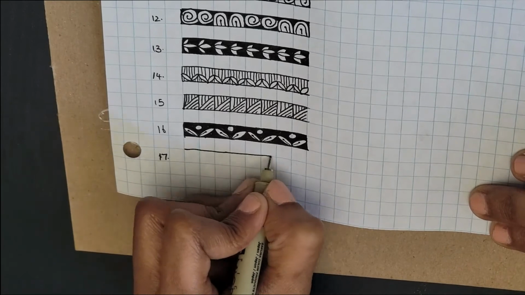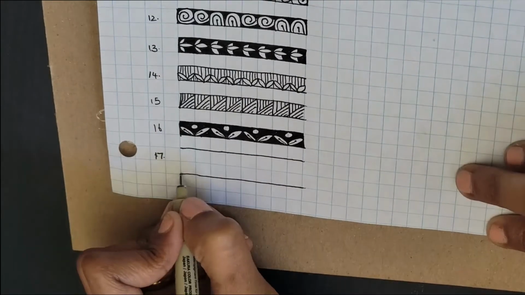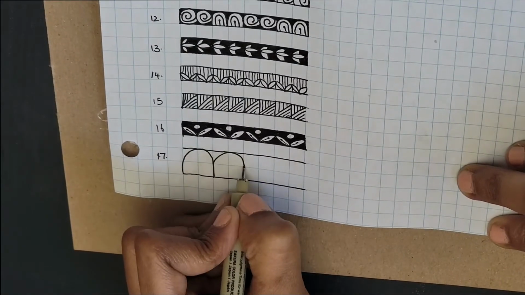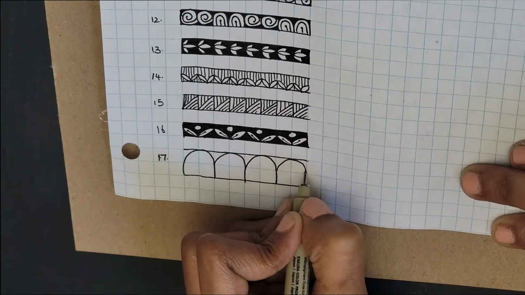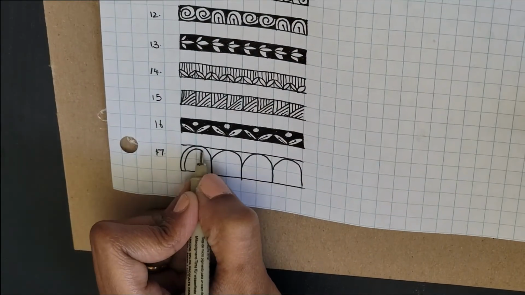For the 17th pattern, draw the border lines, then draw round petal pattern spread across 2 grids, then add inner line.